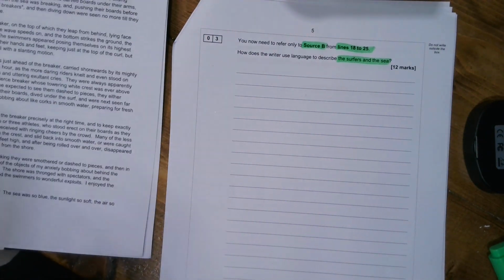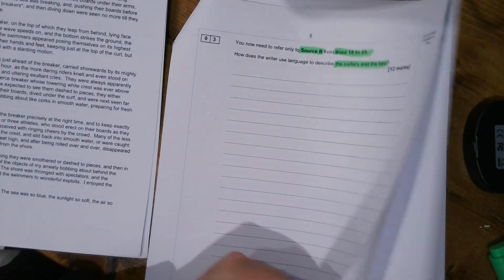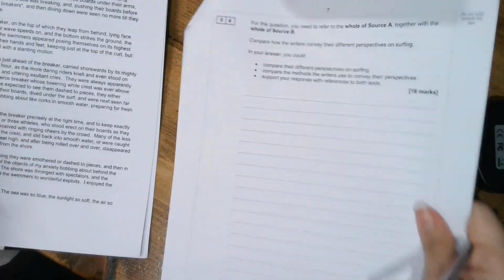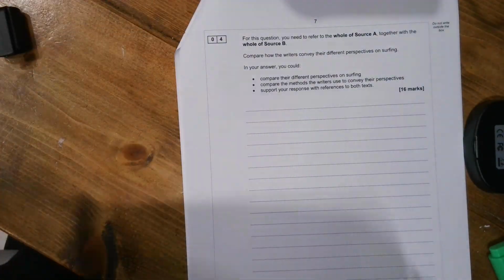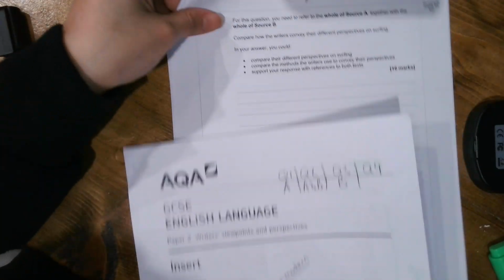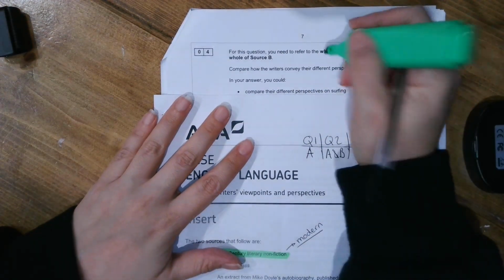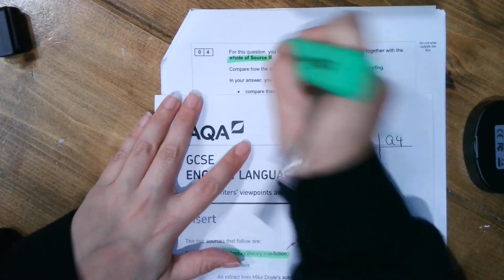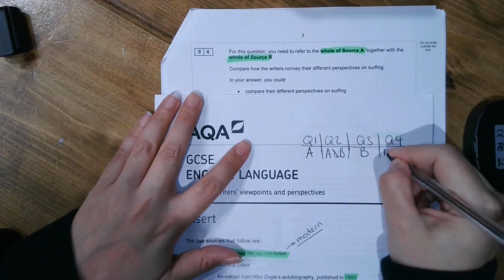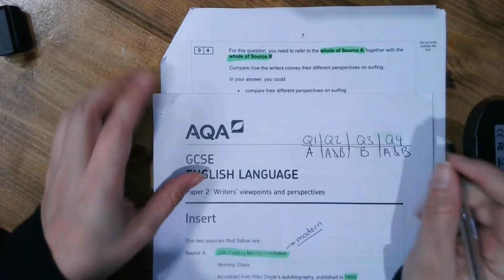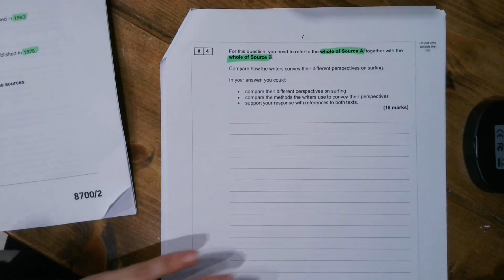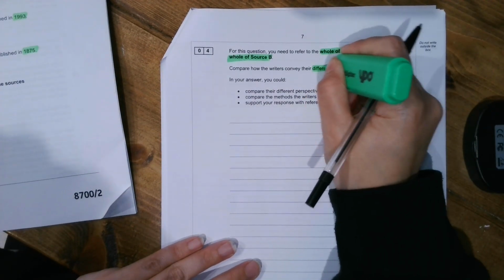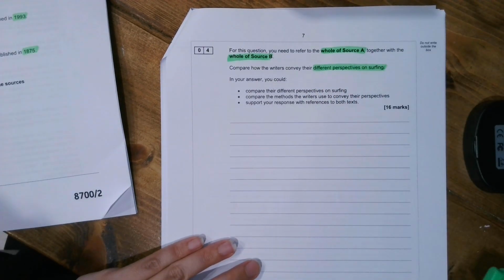Okay. And then I go to question 4. And now I know that for question 4, it's always both sources. I'm just going to read just in case one day they change their minds. So it says, and for this question, you need to refer to the whole of source A and the whole of source B. Okay, so I know that. I need to go A and B. Compare how the writers convey the different perspectives. So how do they convey the different perspectives on surfing?